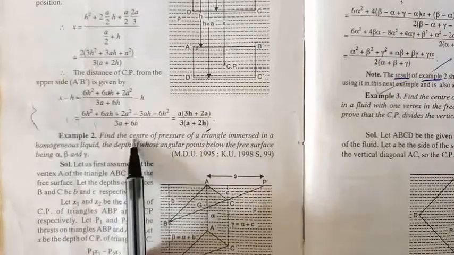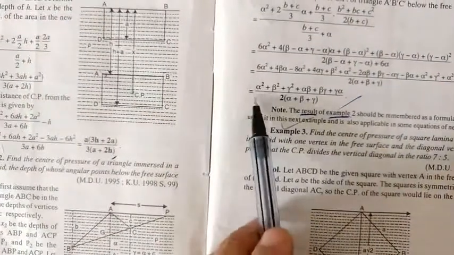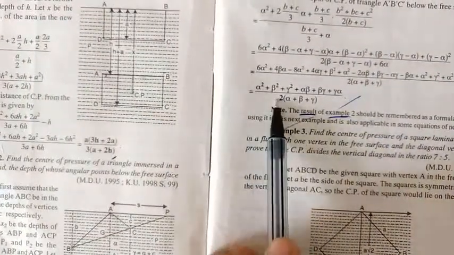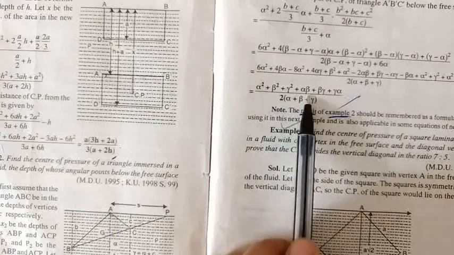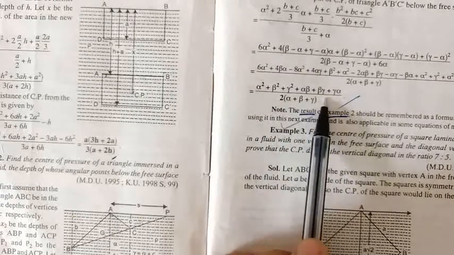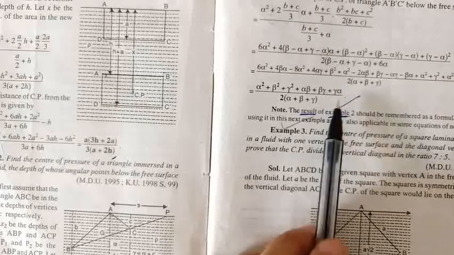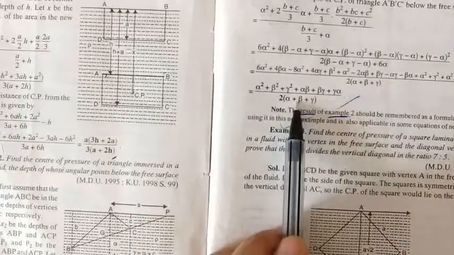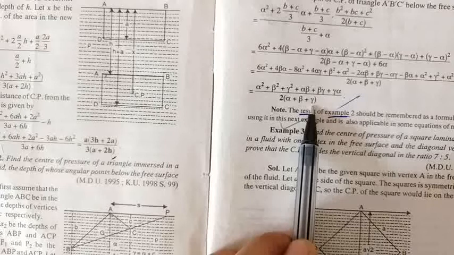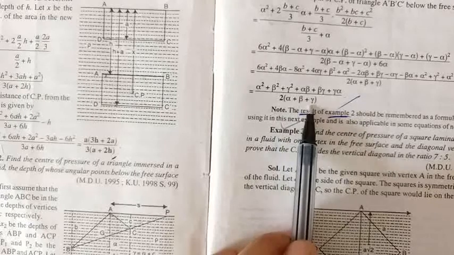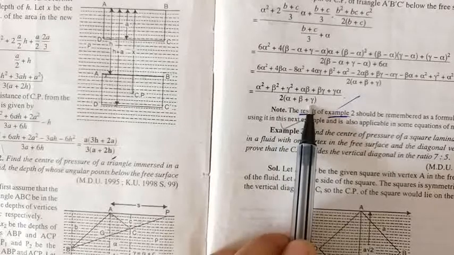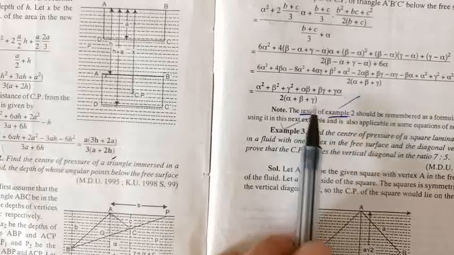So the depth of center of pressure of the triangular area, which you will have to remember, is alpha square plus beta square plus gamma square plus alpha beta plus beta gamma plus gamma alpha, upon 2 times (alpha plus beta plus gamma). Here alpha, beta and gamma are the depths of angular points of the triangle.